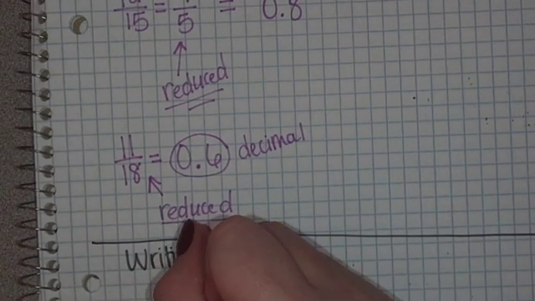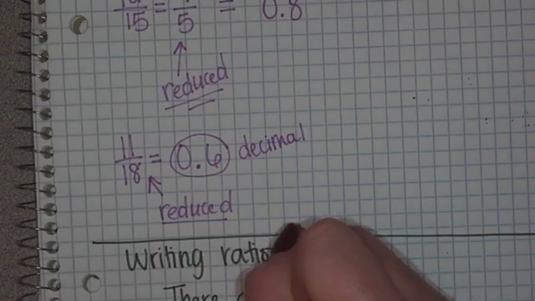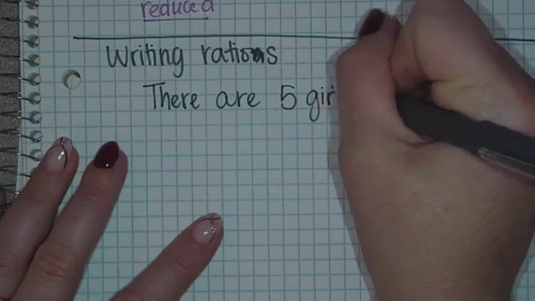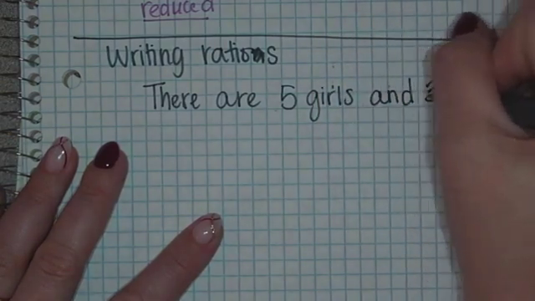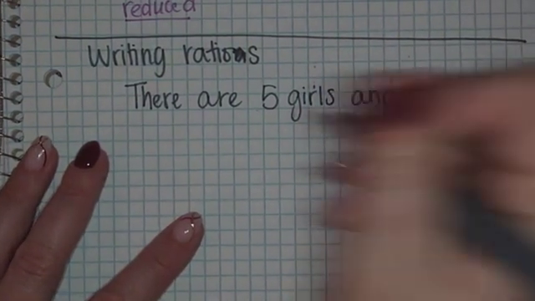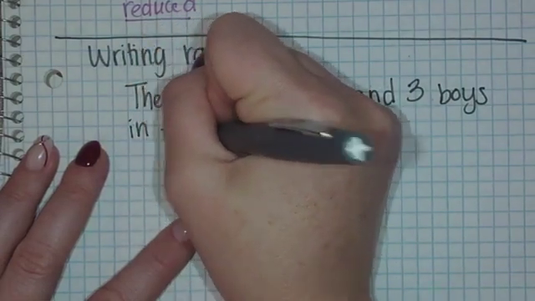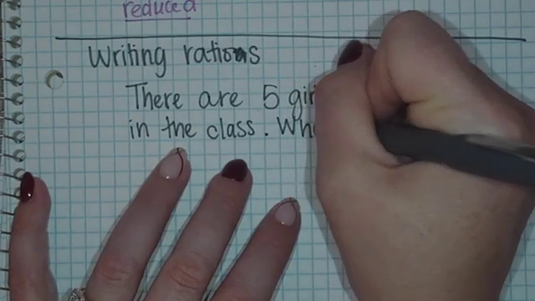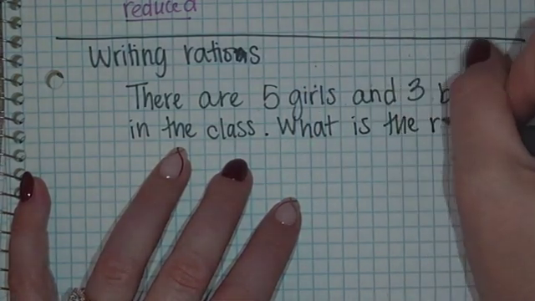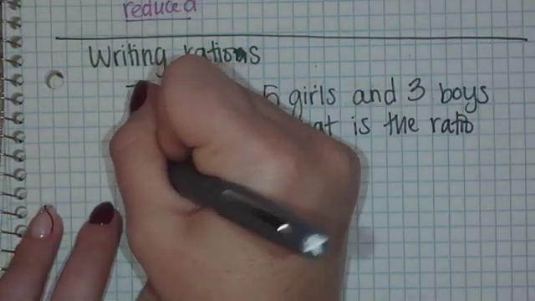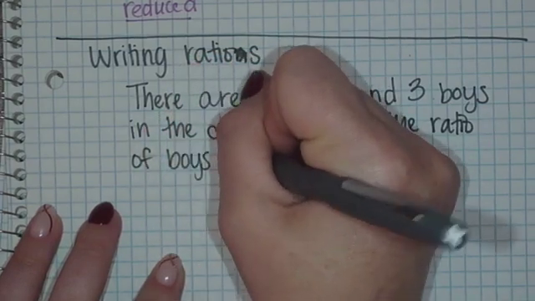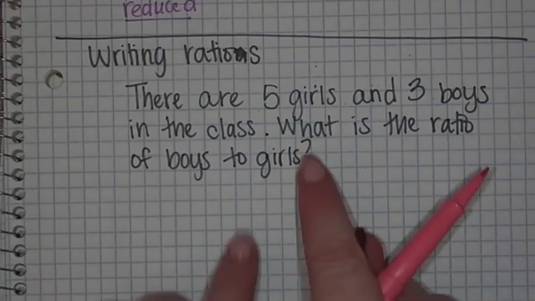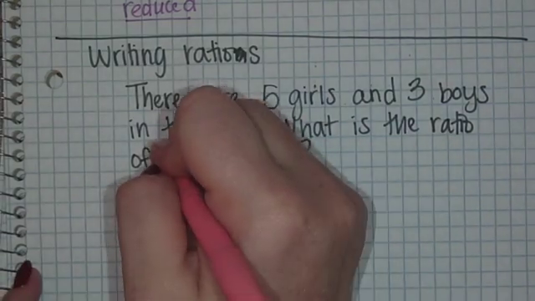So if I say there are 5 girls and 3 boys in the class, what is the ratio of boys to girls?